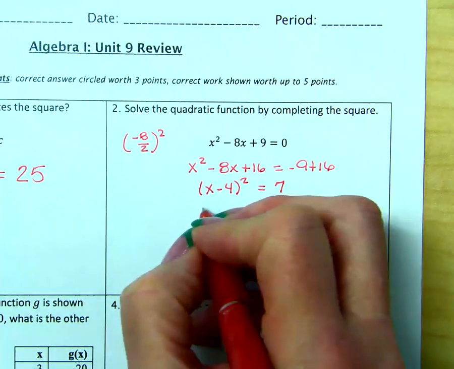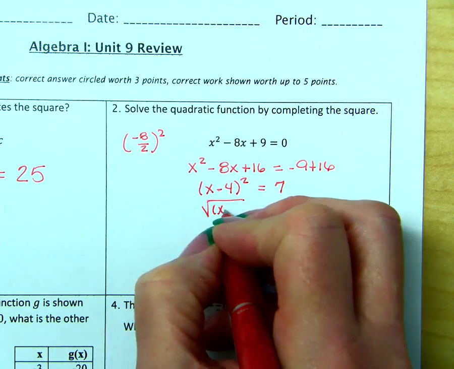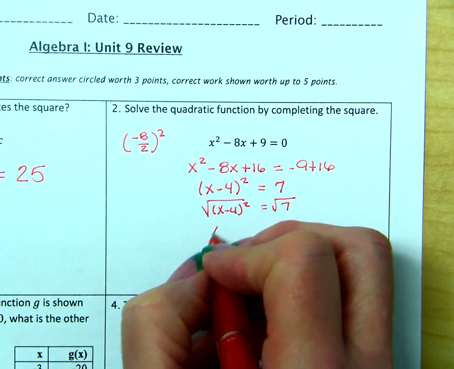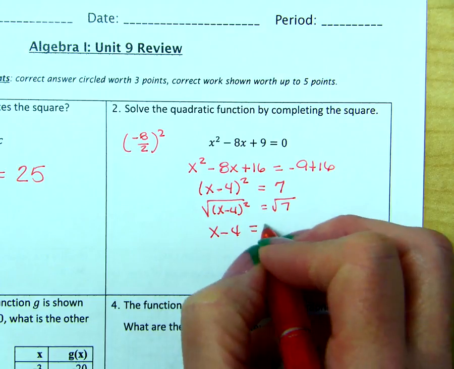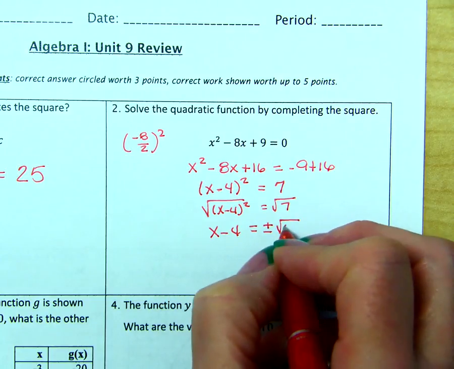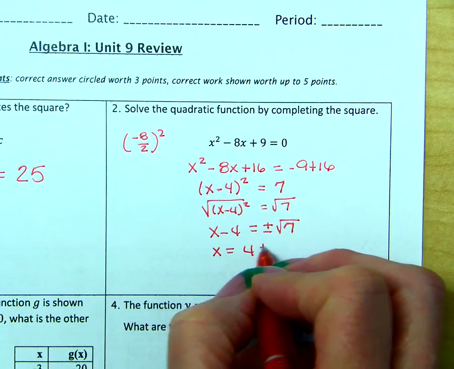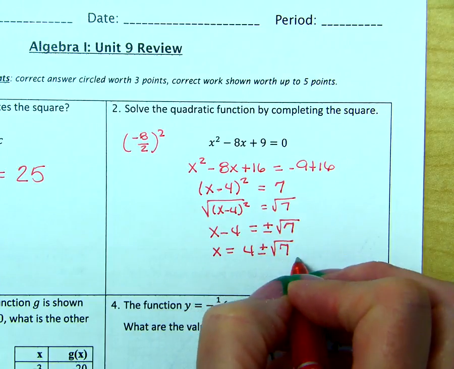Now to get rid of the exponent, we need to take the square root of both sides. So we have x minus 4 is equal to plus or minus the square root of 7. Get rid of the 4 by adding 4 to both sides, and you have 4 plus or minus the square root of 7.